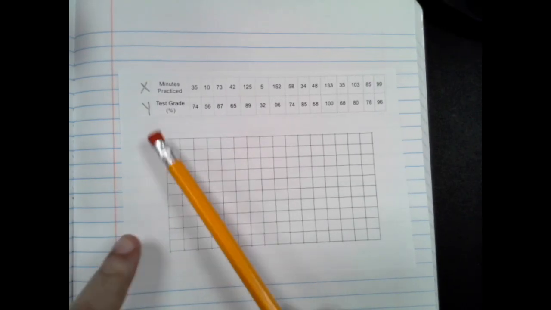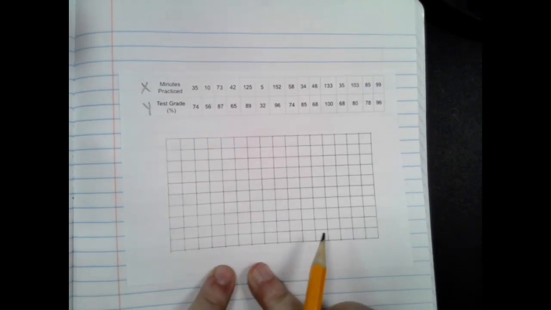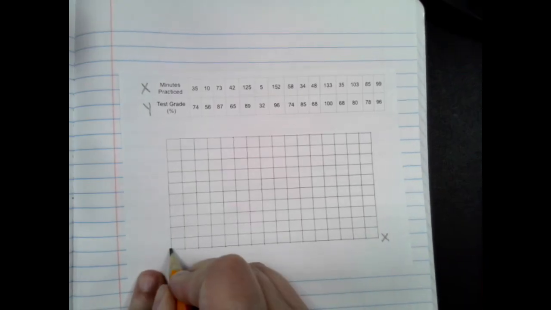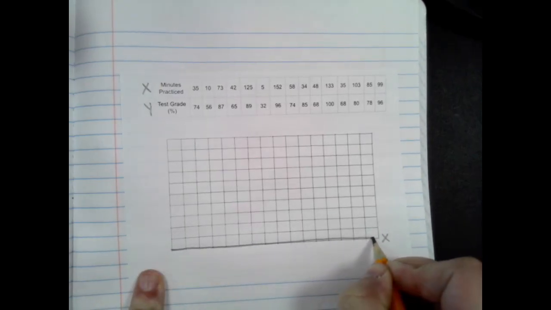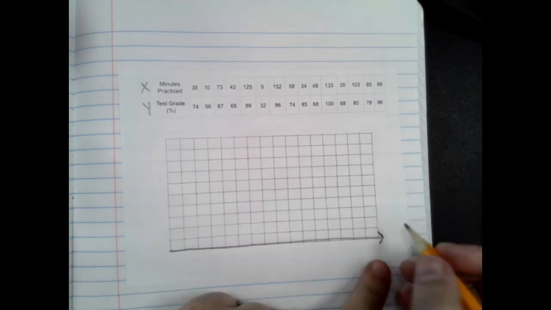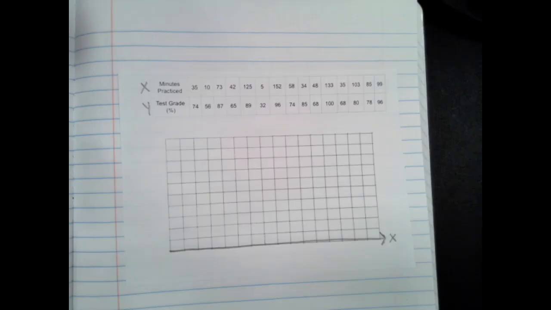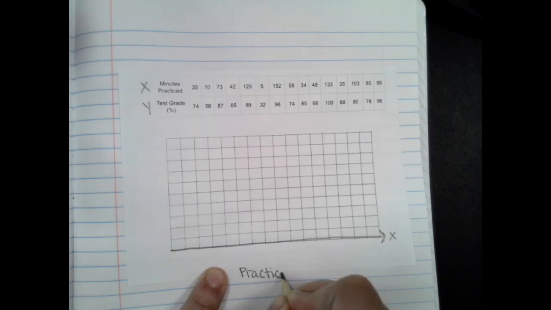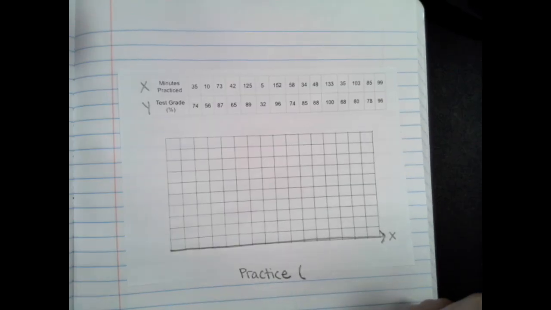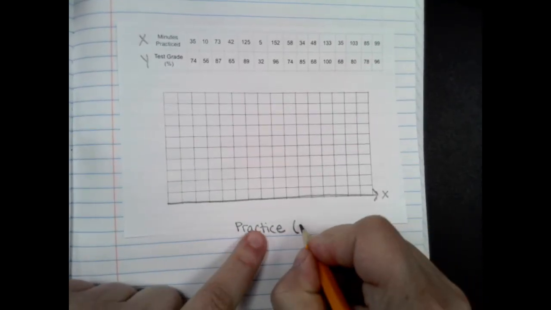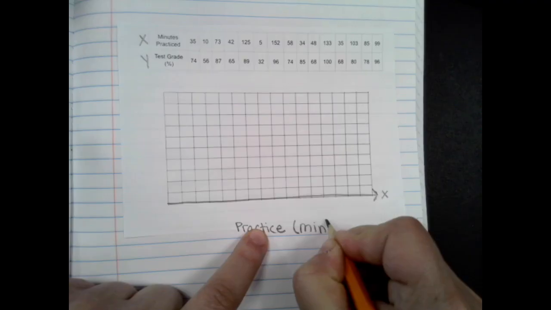All right, so as I look at my X, my minutes practiced, that's what I'm going to put on the bottom here. So here's my X-axis. If you want to draw kind of that line across to show that's the X, you can. Okay, so this is my practice. And how am I measuring my practice? I'm going to put it in parentheses behind. Our practice we're measuring in minutes.